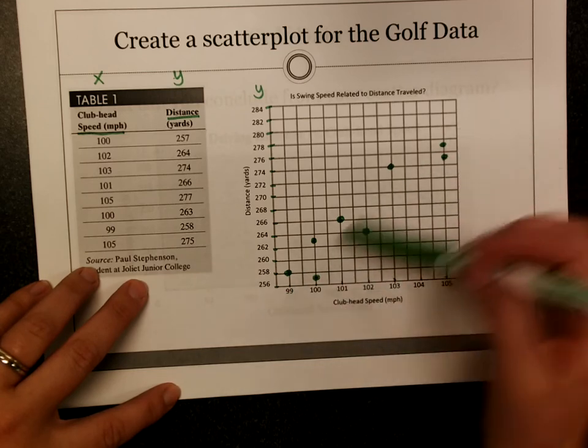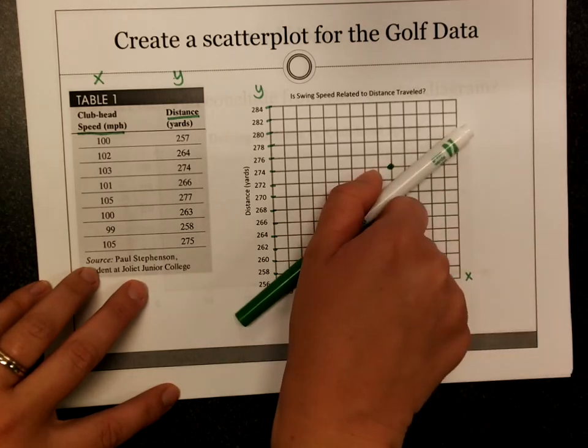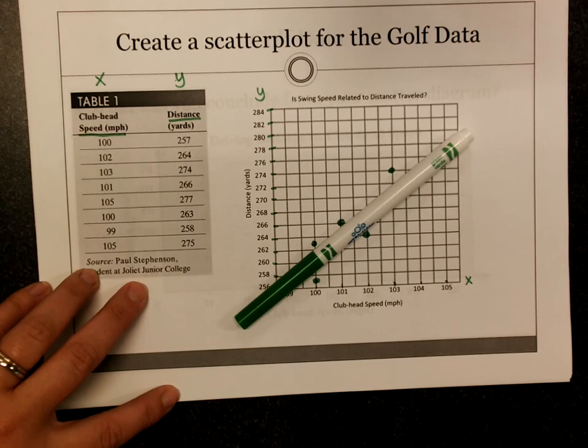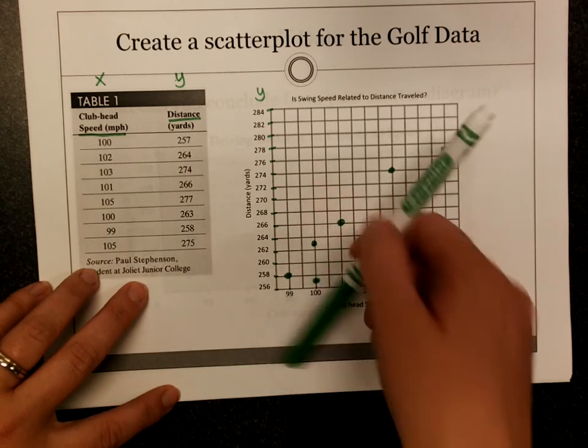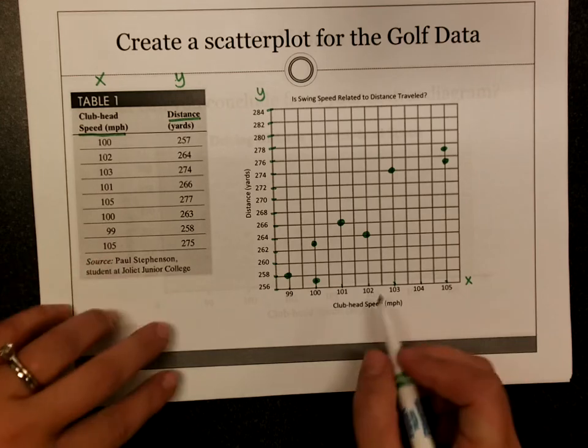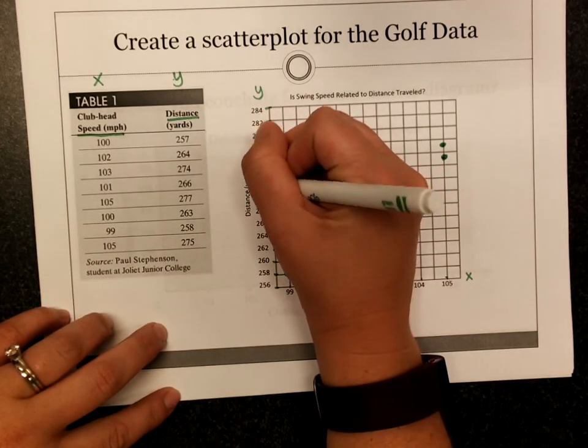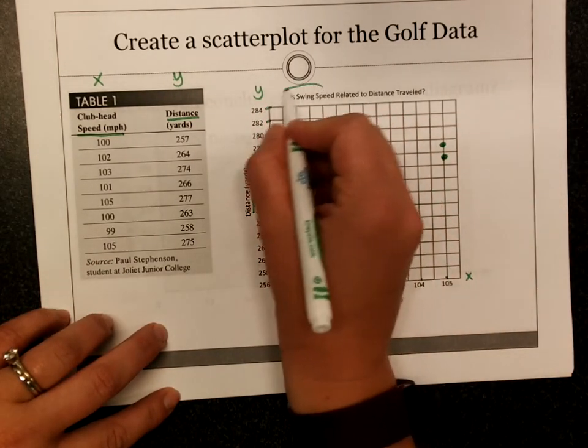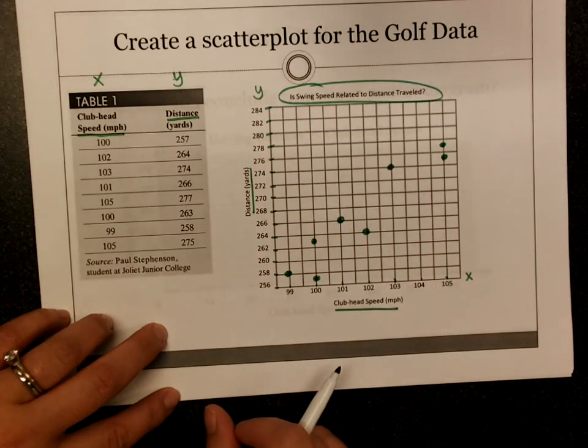So we have this linear relationship. If you take your pencil, you can kind of see that the dots roughly line up in a straight line. So that's called a scatter plot. You always want to label those axes so you know which one's which, and I always like to put a title of some sort on top.